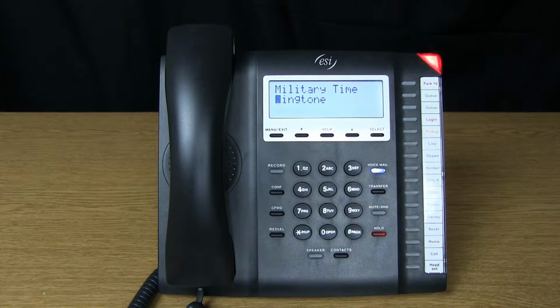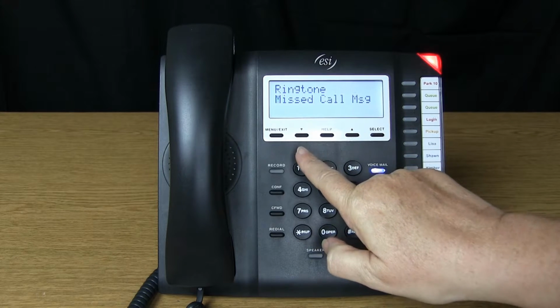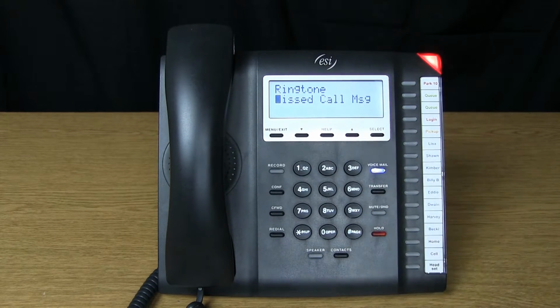If I go down to ringtone, you can choose a different ringtone. If there was one loaded for you, you'd want to talk to your site admin about that, because there are good ways and easy ways to get a ringtone on your phone, and that we'll discuss in a completely different video. There's missed call message. That's where you'll get a notification that you had a missed call.